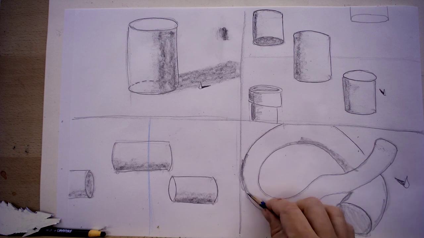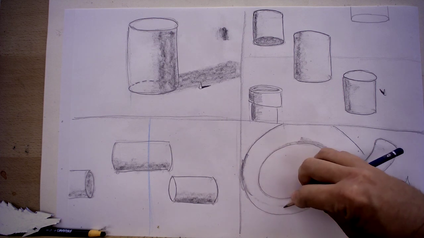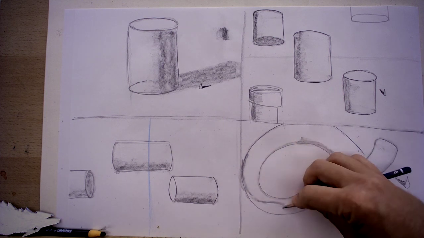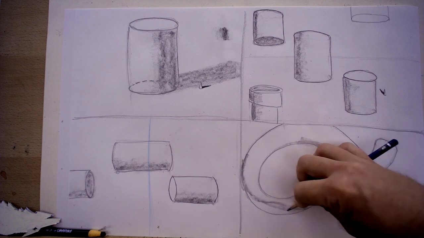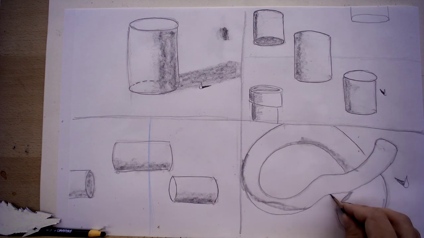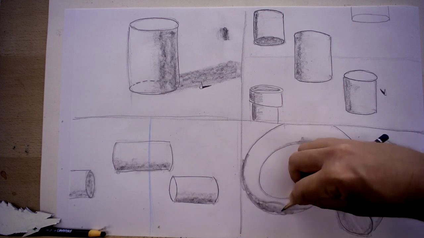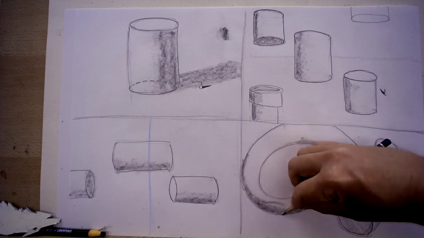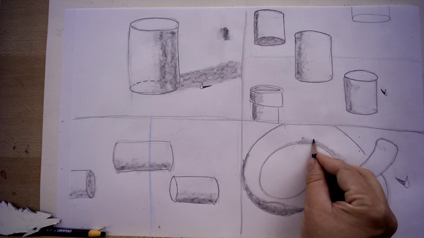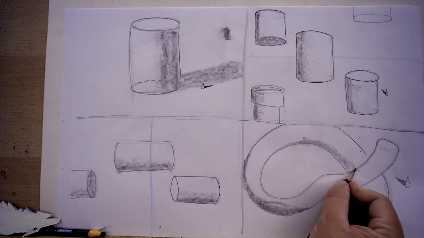Shadow over here. Coming around this way. Diminishing as the light hits it. Something like that. If yours is a little different than mine, you can kind of figure out where your shadows would be.